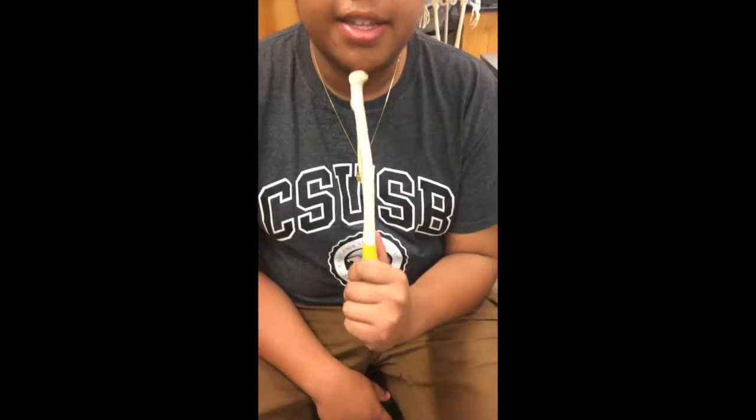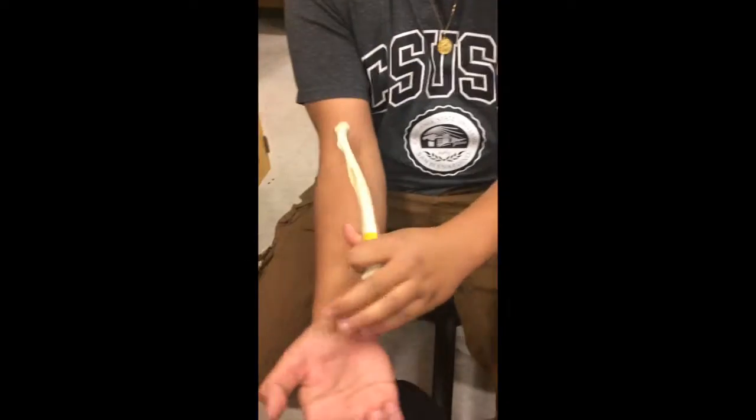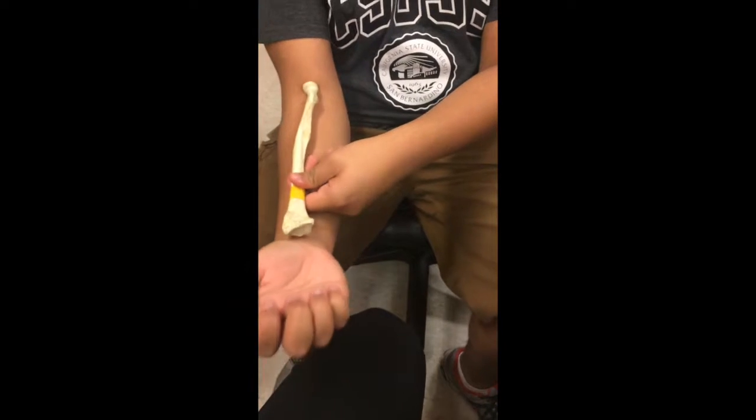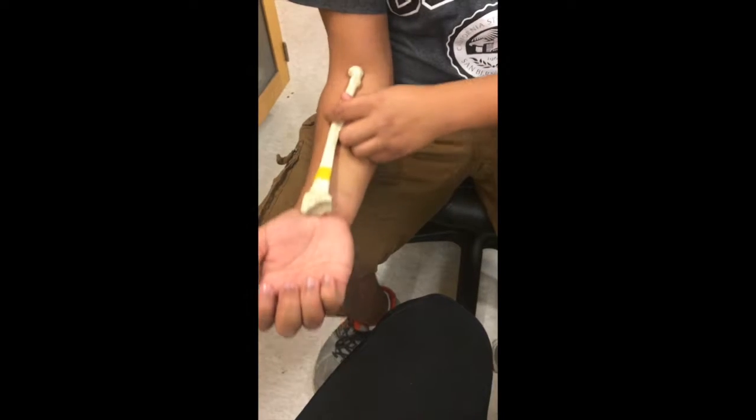Okay, so this is the radius. To side it, you make an R. This looks like the knuckles, so you turn it around to show the anatomically correct spot. Oh, look, it lines up. This is a right radius.